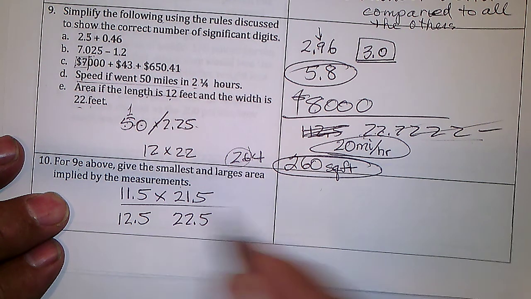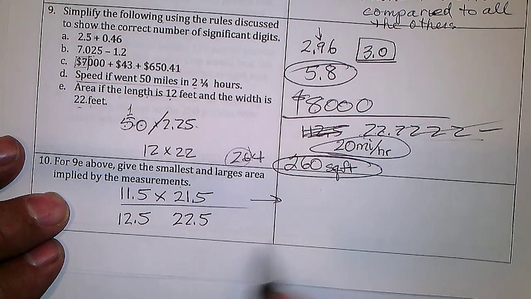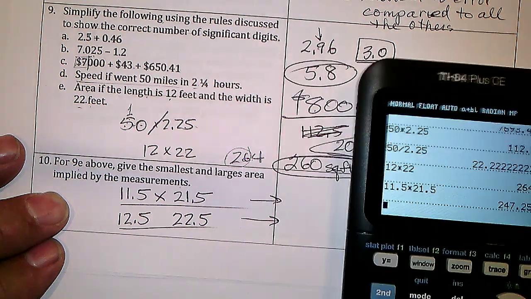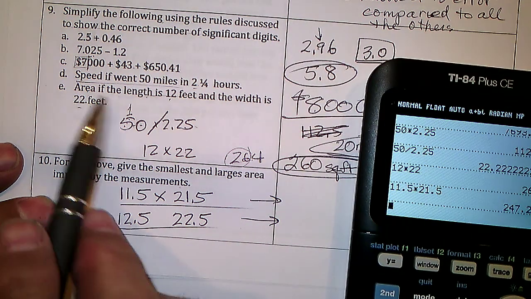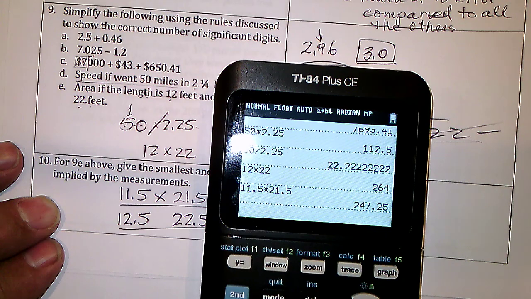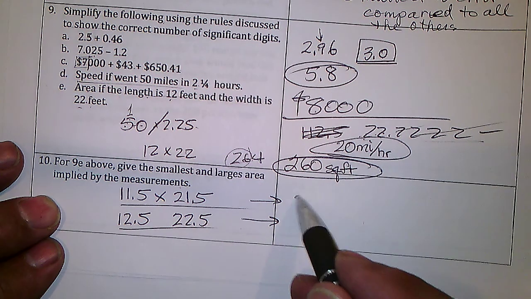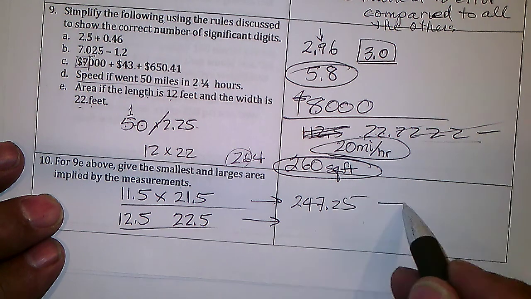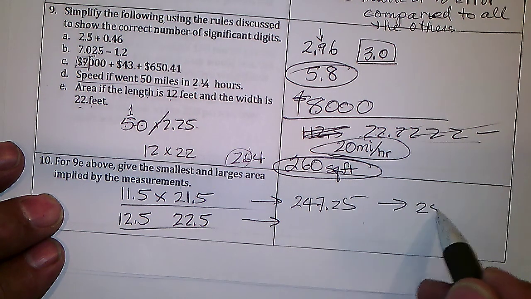So this would be the largest possible area. And this would give you the smallest possible area. 11.5 times 21.5 for the smallest. And then we should be rounding to 2 digits, so that would be 250. But I'll just write 247.25. But really, we should round it to 250.